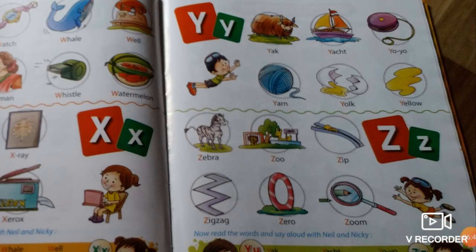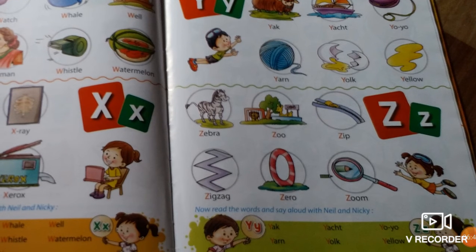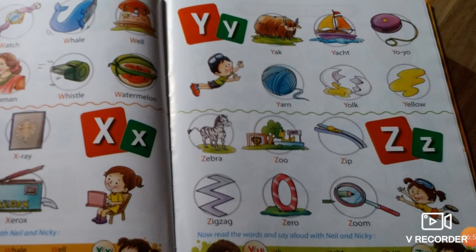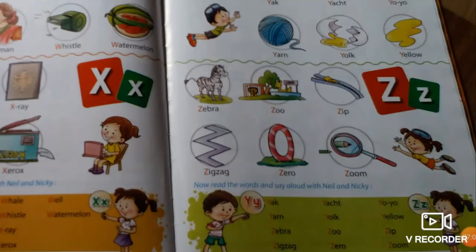Now read the words and say aloud with me. Y for yak, Y for yacht, Y for yo-yo, Y for yarn, Y for yolk, and Y for yellow. Z for zebra, Z for zoo, Z for zip, Z for zigzag, Z for zero, and Z for zoom.